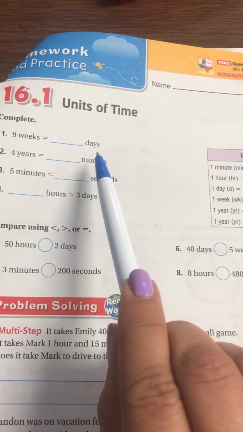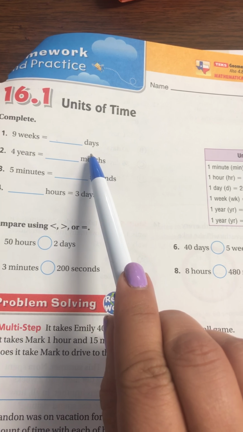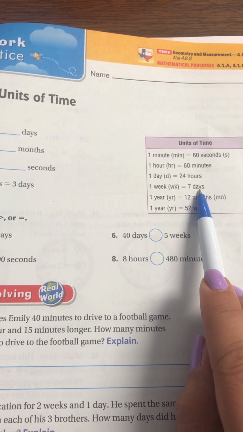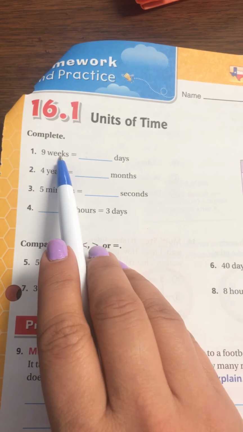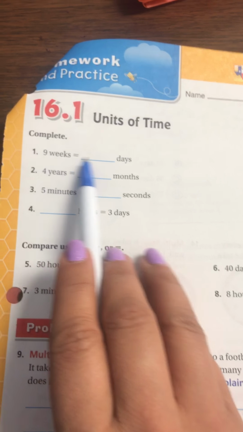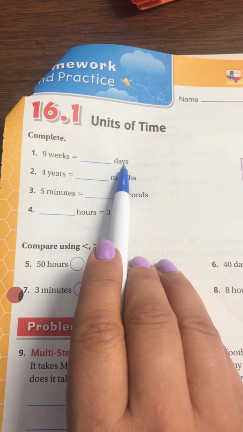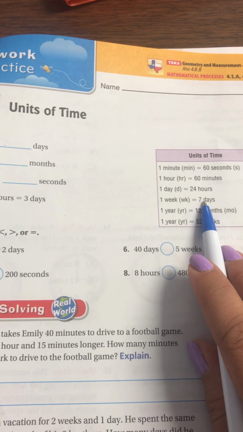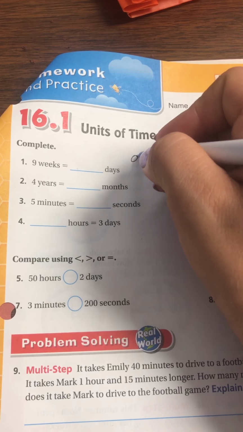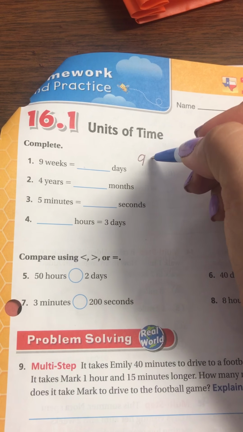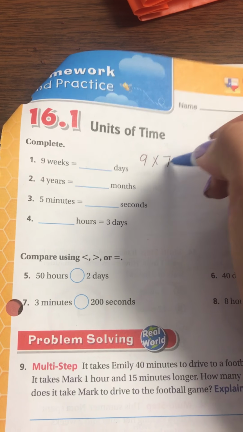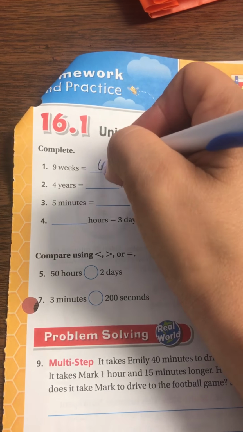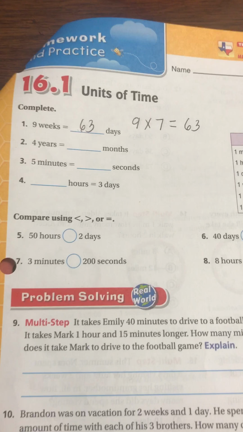And since we're converting weeks and days, I need to look for the weeks and days on the chart. And so I notice that in 1 week there's 7 days. And so because we're converting from weeks, which is a larger unit, to days, which is a smaller unit of time, our strategy is to multiply. So that means if there's 7 days in 1 week, then in 9 weeks, we would need to multiply 9 weeks by the 7 days that's in each one of those weeks, and that gives us 63. So there are 63 days in 9 weeks.